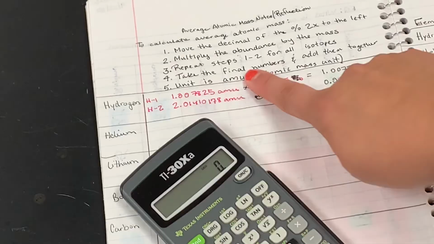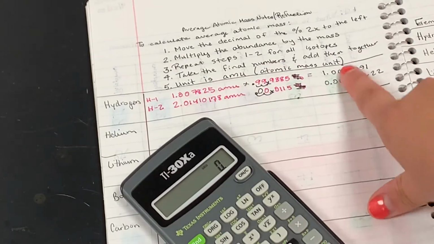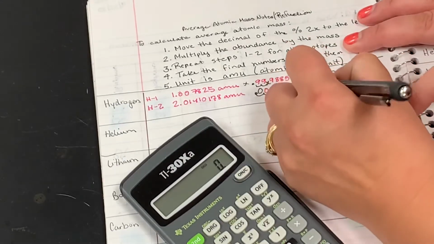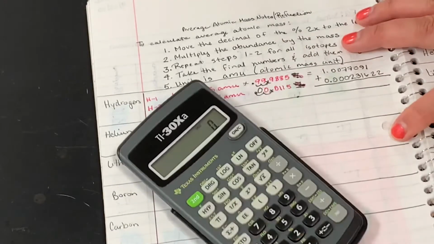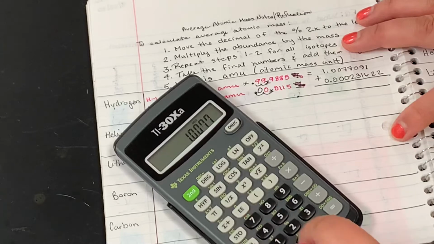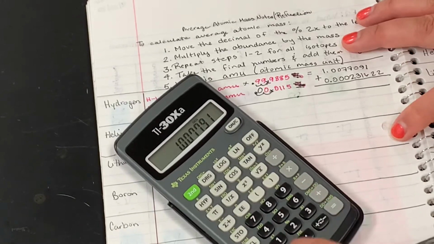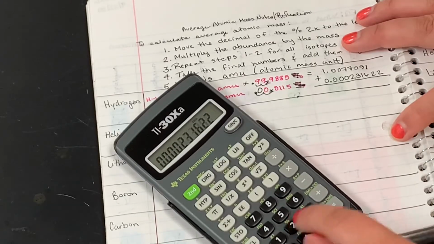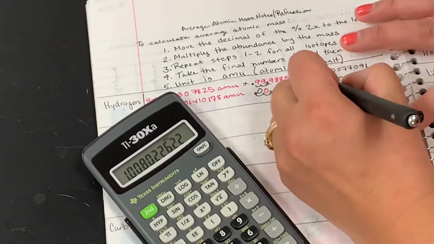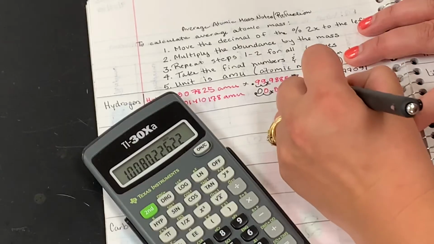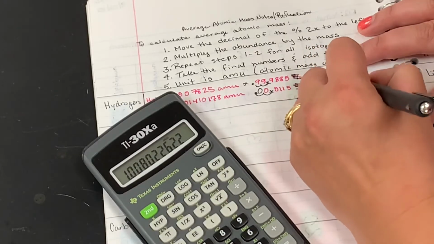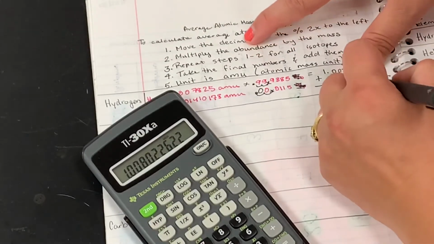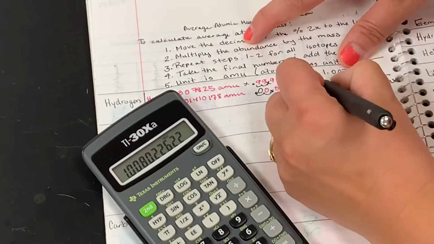Step 4 is to take the final numbers and add them together. So I'm gonna take these two numbers that I got here and I'm gonna add them up. So 1.007791 plus 0.00023162. And that's gonna get us 1.008022622. And the unit we put on this is AMU.